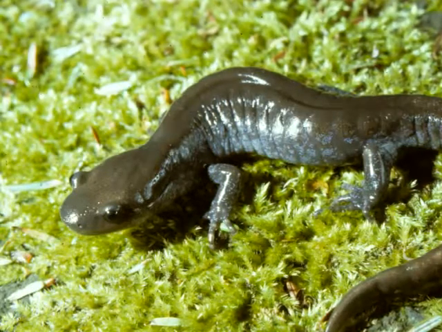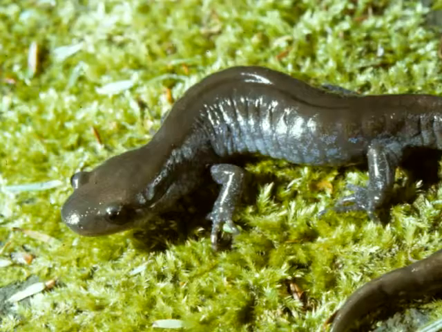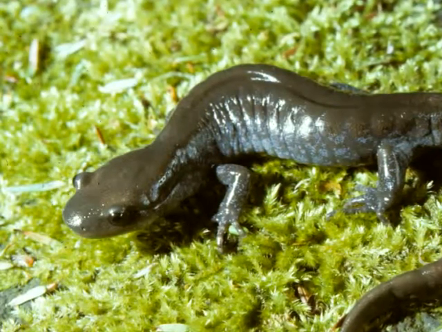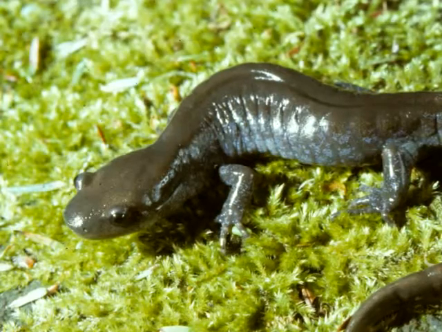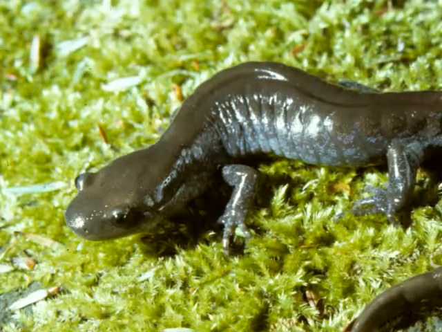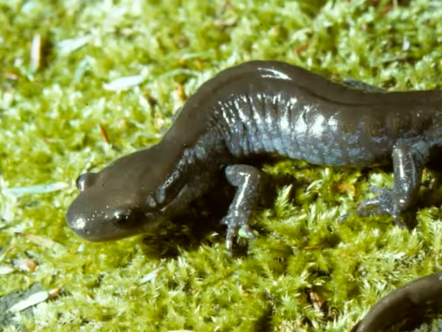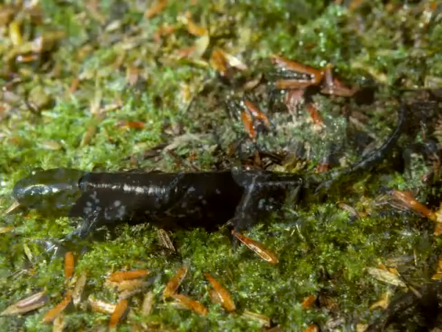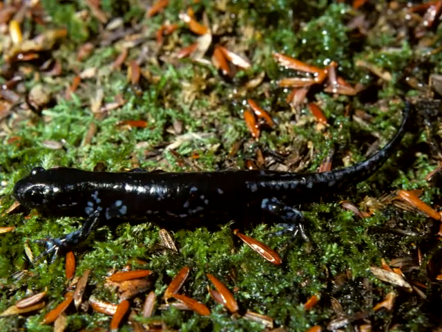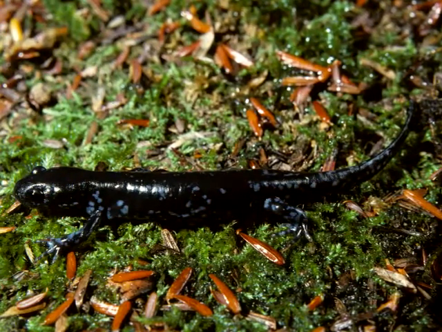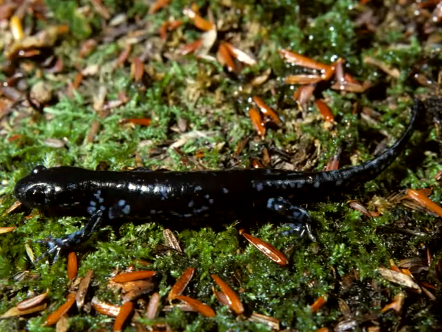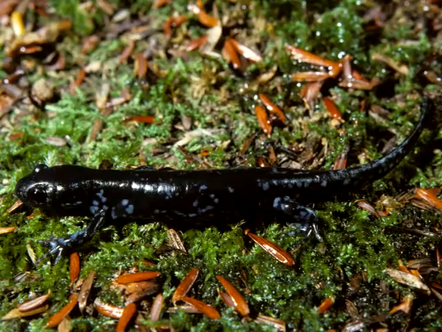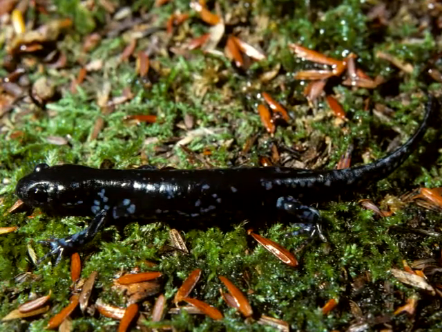You'll notice also he's kind of a silvery blue color on his sides. That's typical of this species. But identifying this species can get to be rather challenging. Let me show you another one. This species is the blue spotted salamander, quite a close relative of the last one, with another kind of perplexing pattern of distribution in northeastern North America.